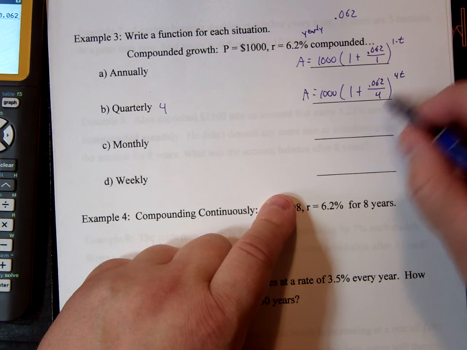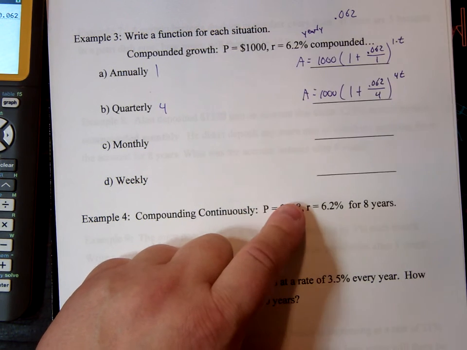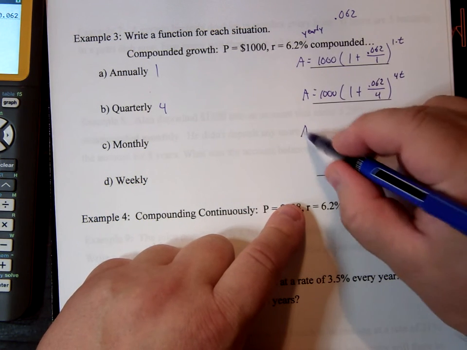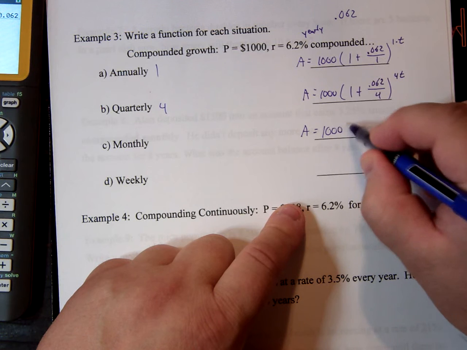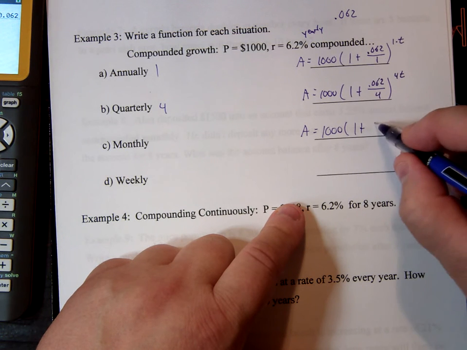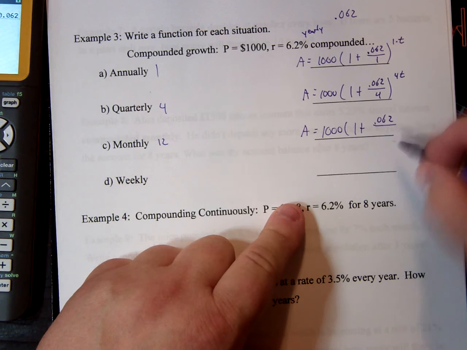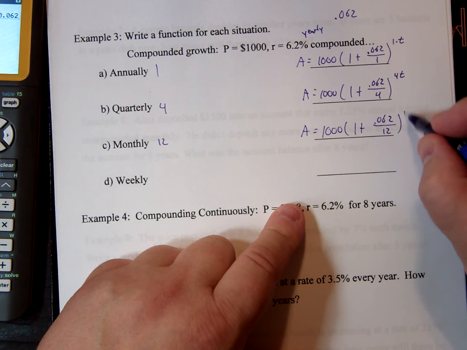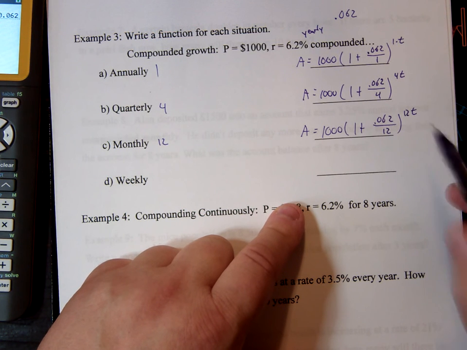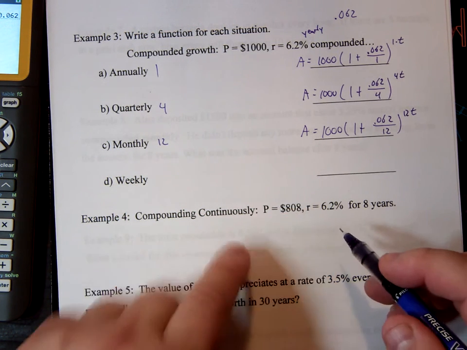So this would be to the 4t power. Monthly, the amount out would be what you put in, 1 plus the rate divided by monthly is 12, to the 12t power. So it's going to happen 12 times a year. This one's going to happen 4 times a year.